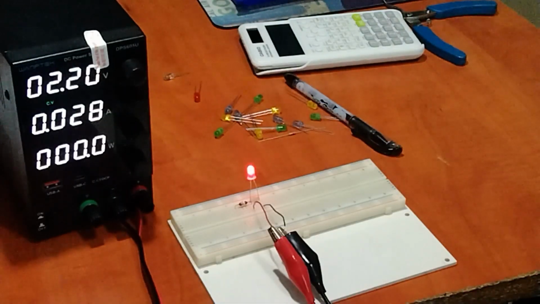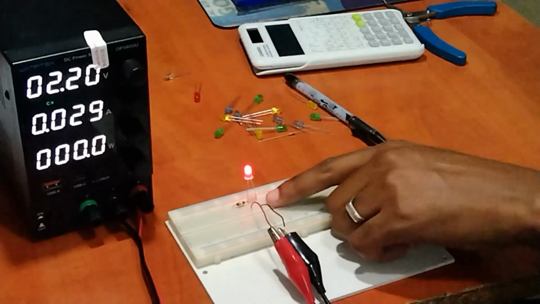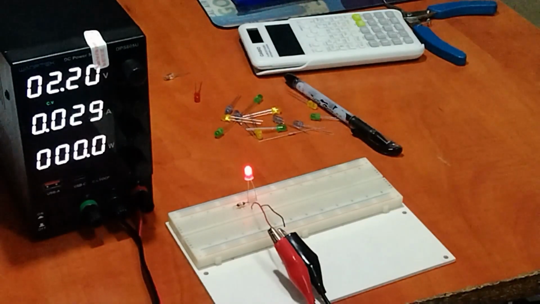Only the resistor that bent. The LED is still alive. So now it is your own homework to go and calculate, at let's say 30 volt, what was the value of resistor that we needed to put here in order for the resistor not to bend? Do you understand? Yes, sir. Are you happy? Yes, sir.